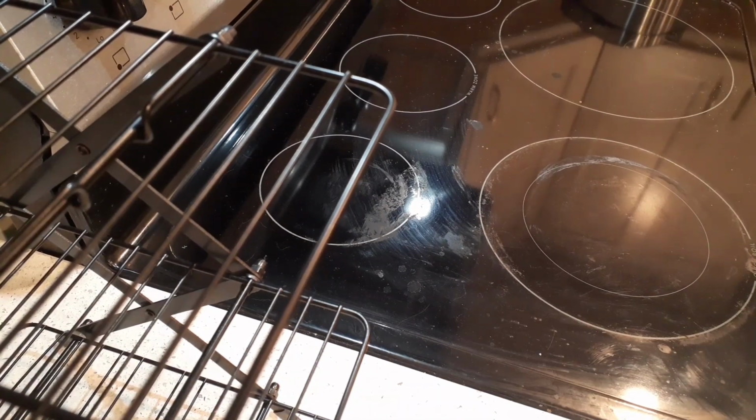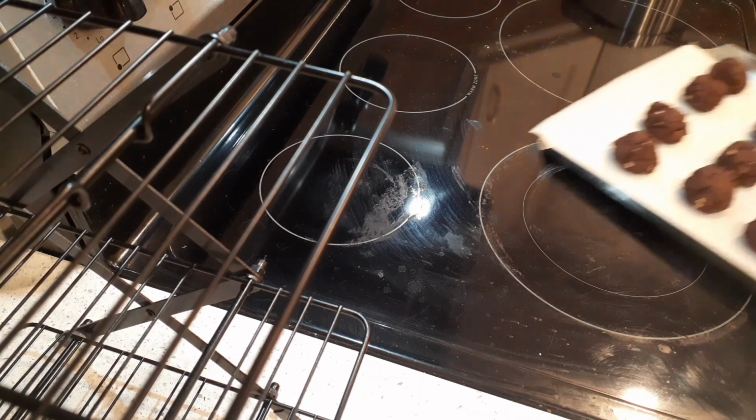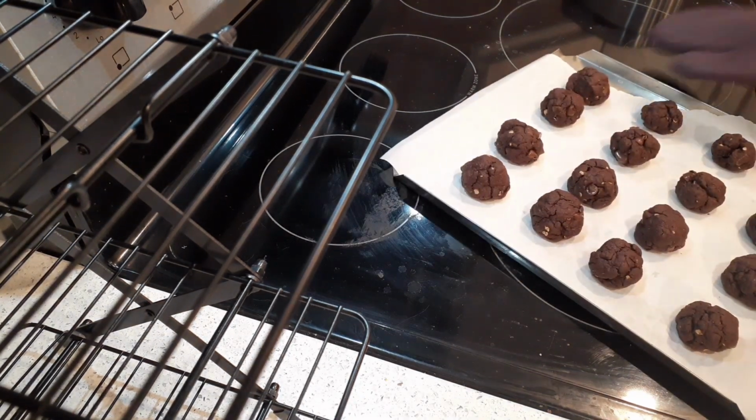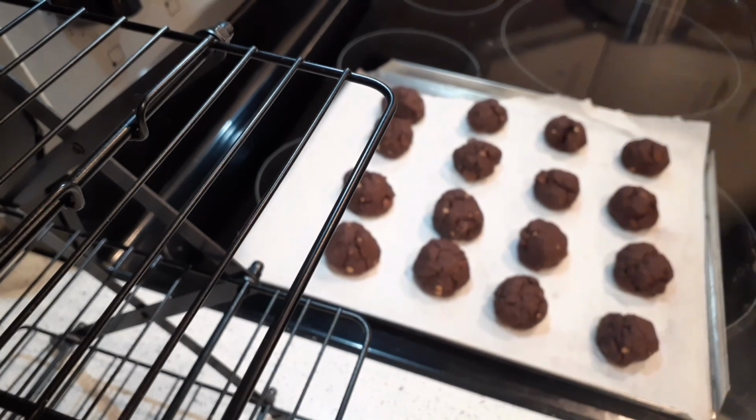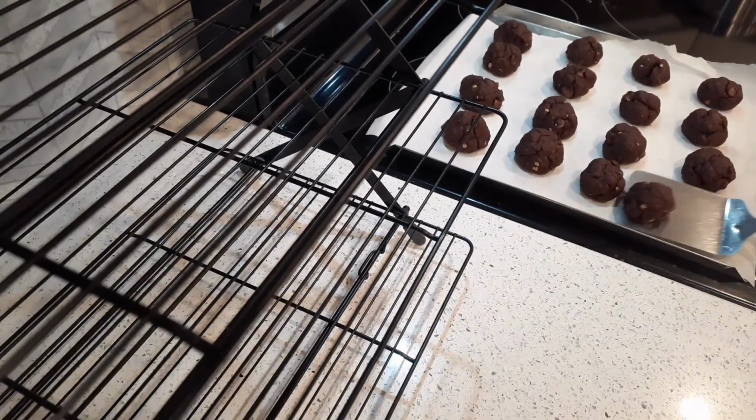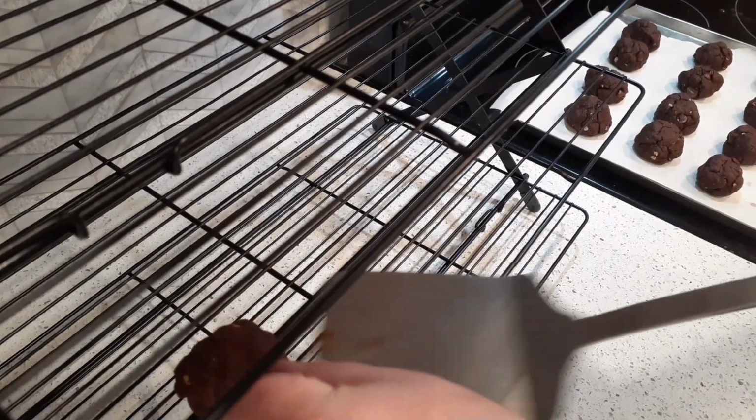All right, our 9-minute timer just went off. We're going to grab our pan, slide it out. Oh, those look nice. You notice how they're cracking on the top? That's perfect. They look like tiny little cakes, which is what they started out as. Now we have to take these off the pan right away. Don't let them cool. So we're just going to take them off, shove them on here.